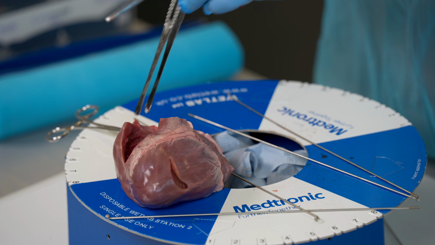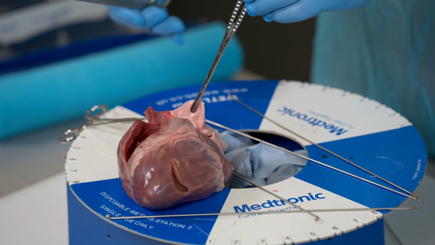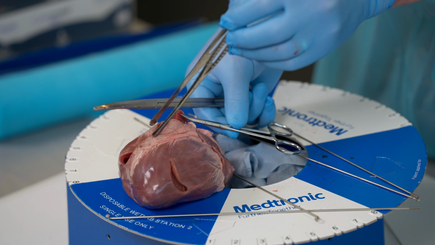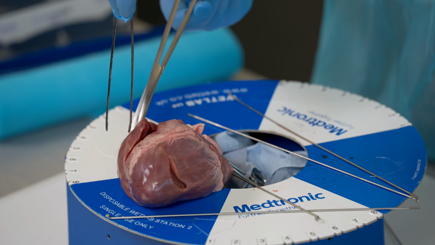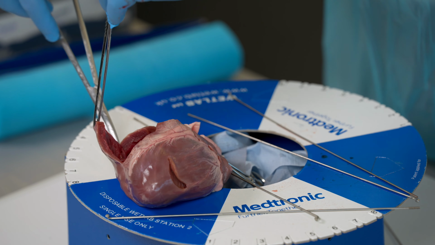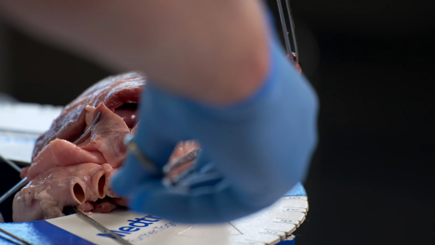So for the purposes of our dissection, we're going to remove much of the right ventricle, but as we do so, we will see the tricuspid valve in some detail. So we'll just chop away some of the free wall, including the moderator band.